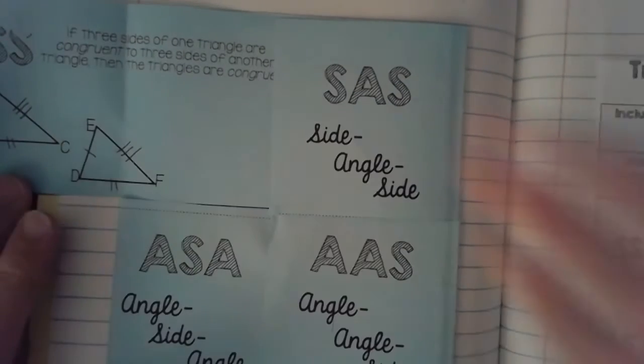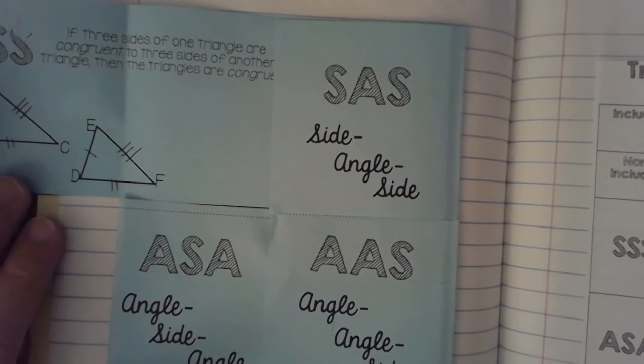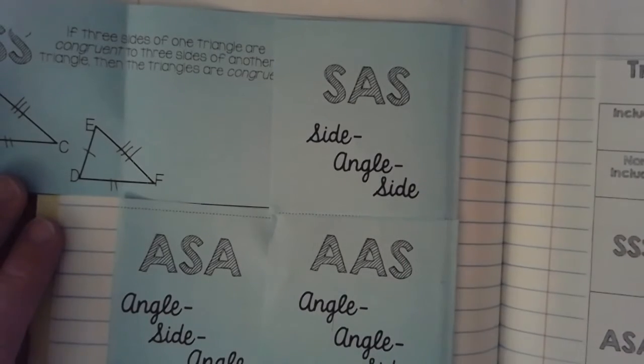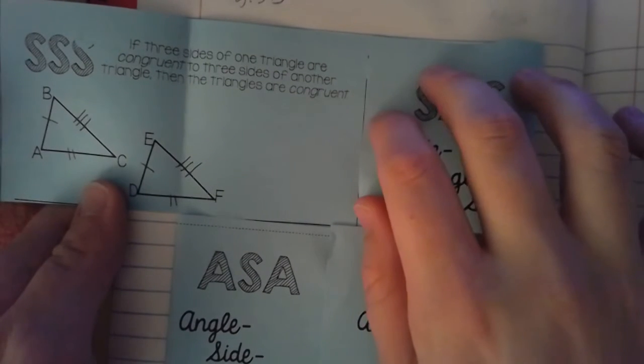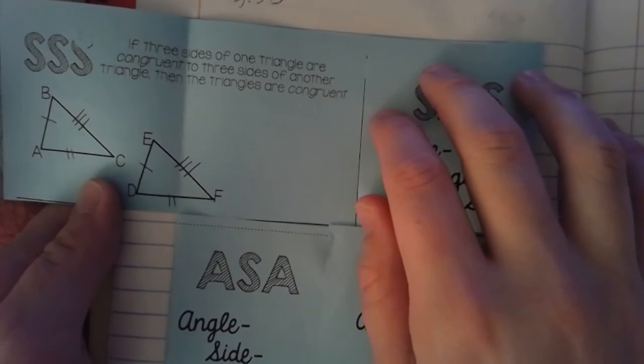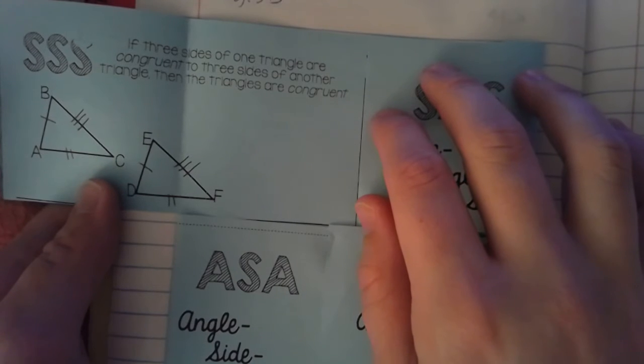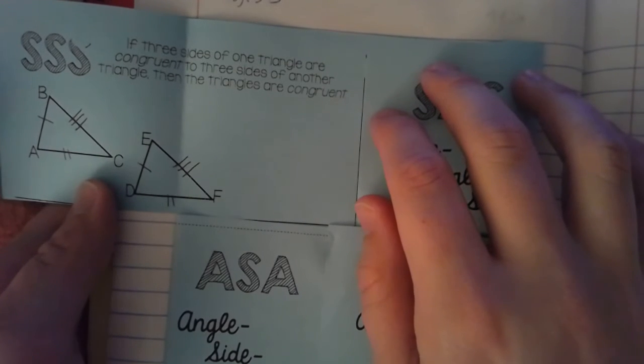As you'll see with each one of these, each test talks about a combination of side lengths and angle measures in triangles in order for the two triangles to be considered congruent. So let's look at this first one, side, side, side. My definition says if 3 sides of one triangle are congruent to 3 sides of another triangle, then the triangles are congruent.